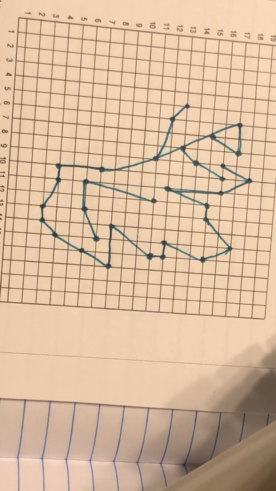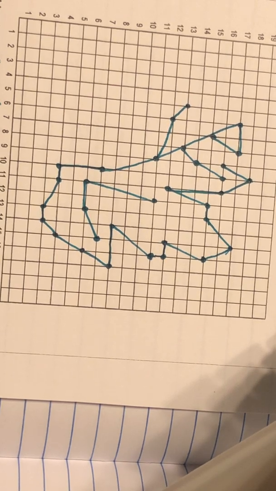So once you're done, you've connected the dots appropriately, this is what your picture should look like. Okay?